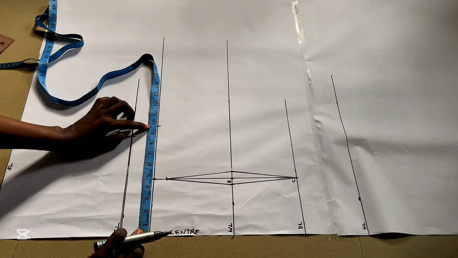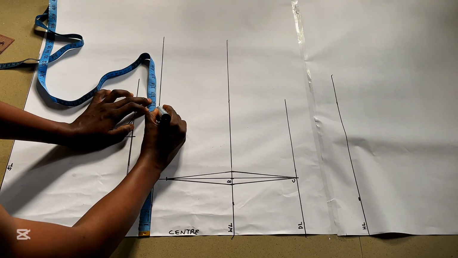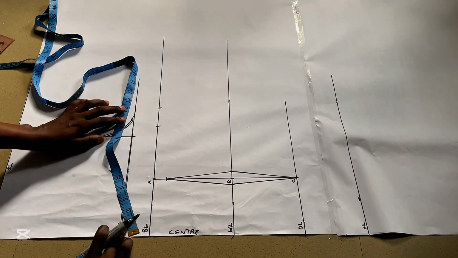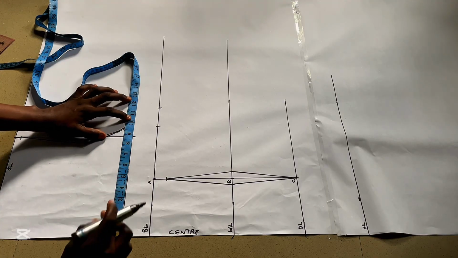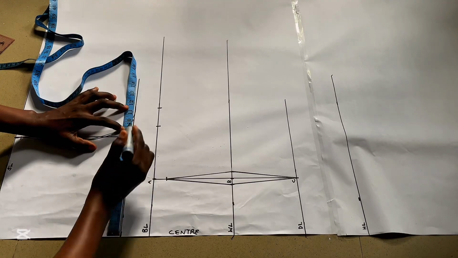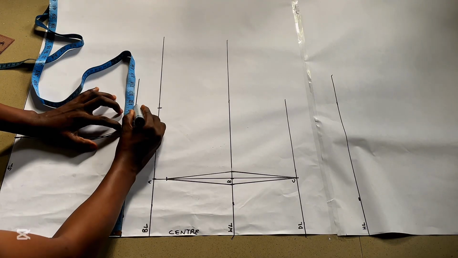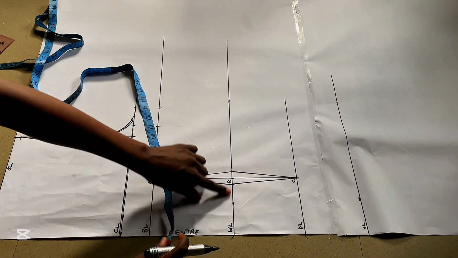So the bust circumference is 38 inches divided by 4. Now I'm going to add 2 inches for sewing allowance. I'm going to do that on the bust line, and I'm going to do the same thing on the chest line. 38 inches divided by 4, and I'm going to add 2 inches allowance. You see the way I marked it.